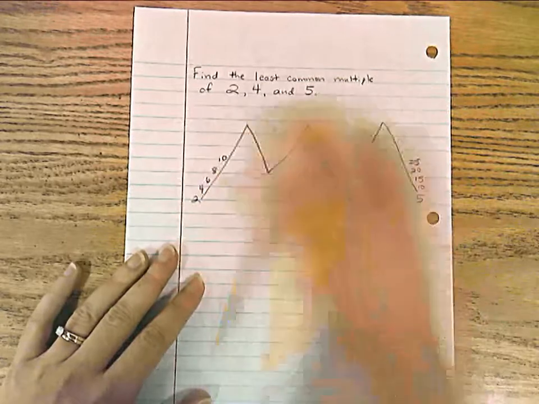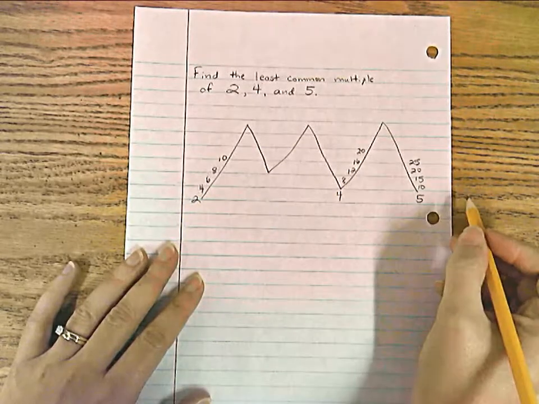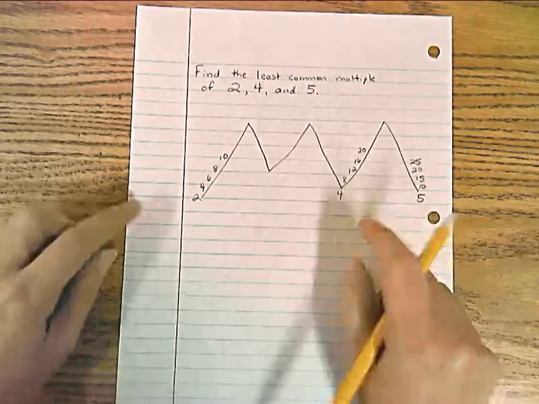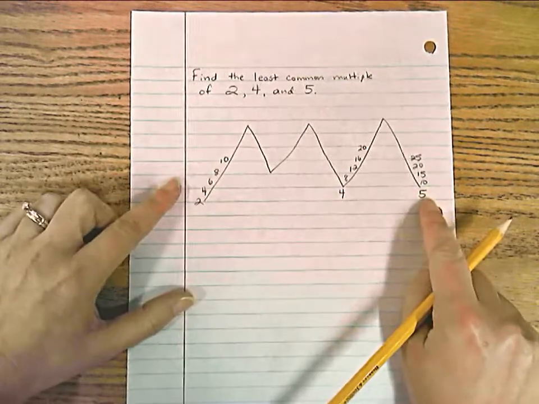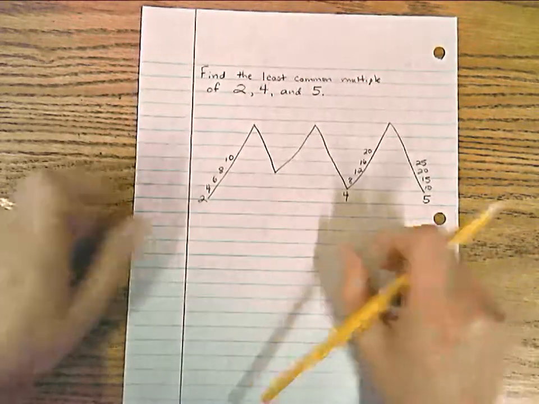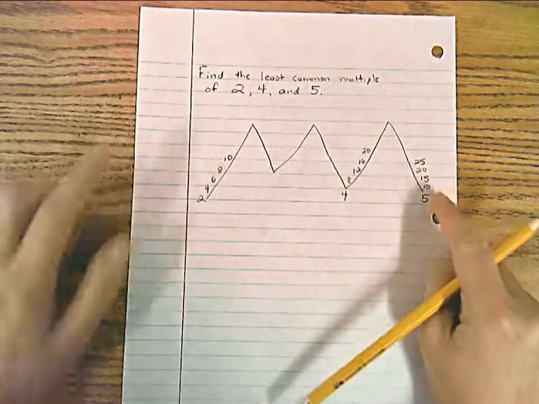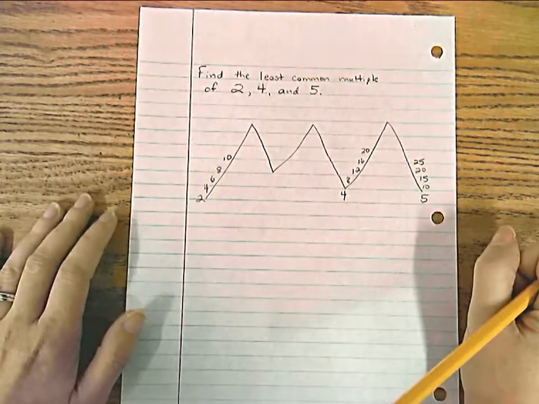Now I'm looking for something that is common to all 3. And I see that I have 4 on these 2, but there's no 4 over here, so that cannot be my answer. I see 8s here, but there's no 8 on the 5, so that can't be my answer.